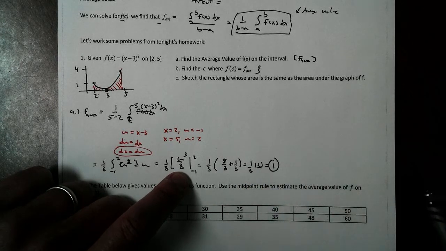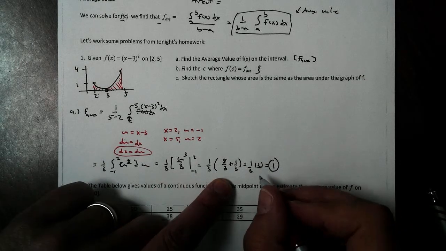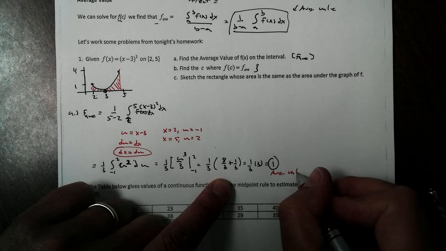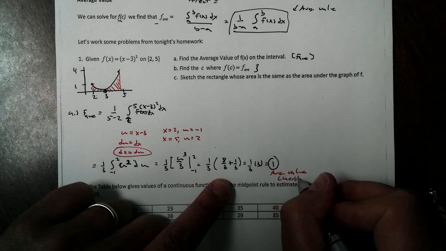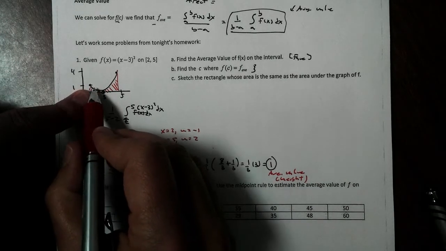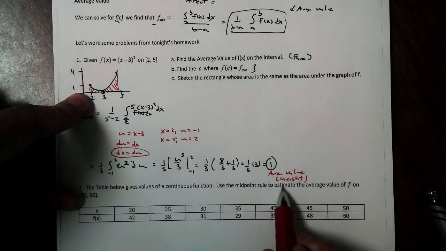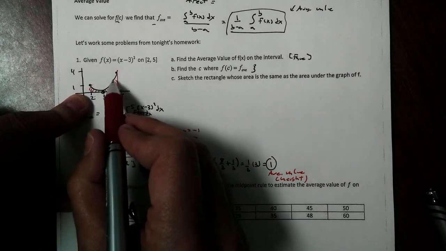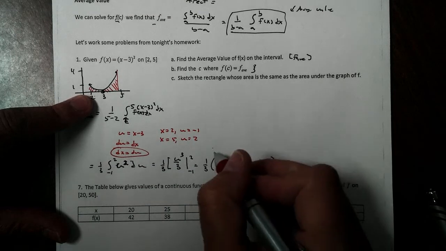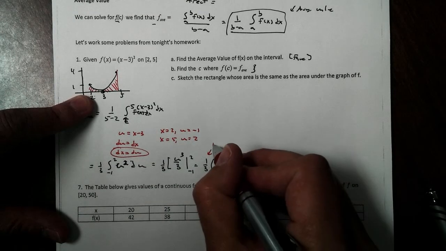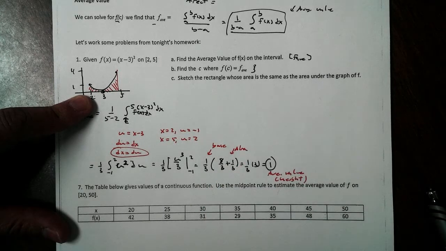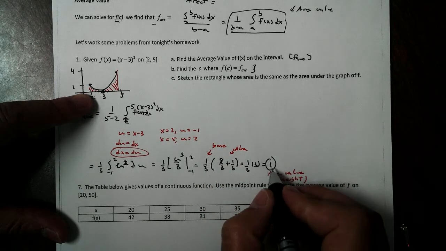Now what does this 1 tell us? This is the average value of our function. That's our average value, or it's the average height of our parabola. So if you look at the parabola right here, it goes from 1 to 0 all the way to 4, but what this is saying is that the average height of all of these y values is 1. And now remember how we get that, right? This was the base, we divided by the base, and there was the area of our function. So that's part A.